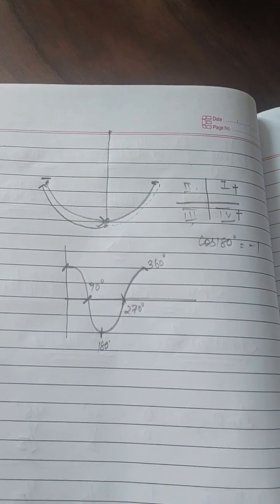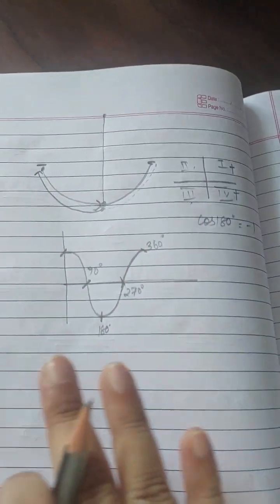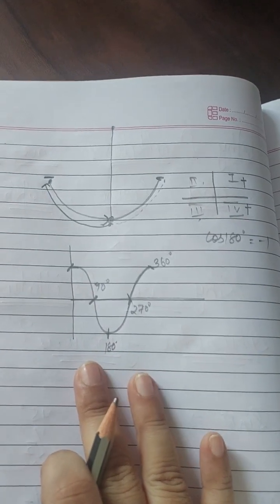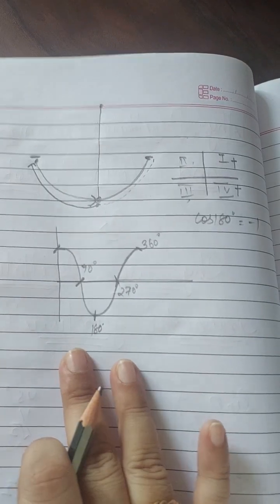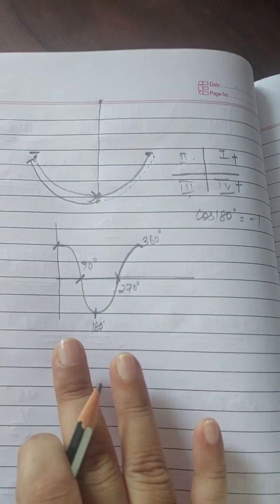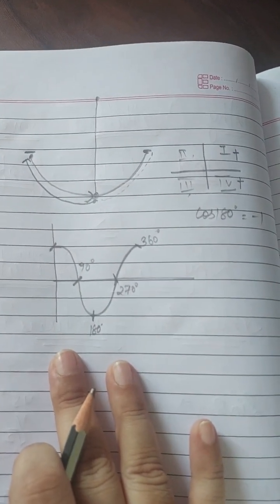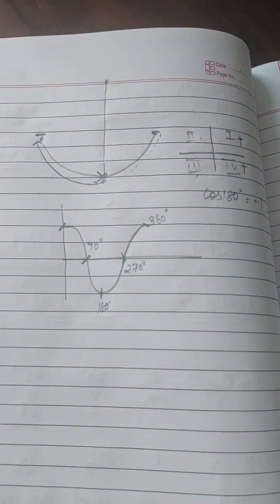Clear? This is the reason why oscillations are always called sinusoidal functions, because these motions are represented completely by sine and cos functions. Now, next question. Why do we need to represent the value of angles in radian form, not in degree form?